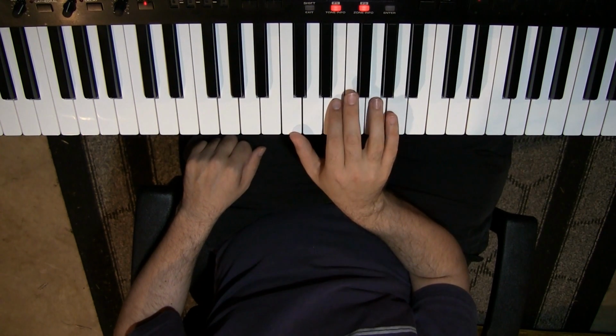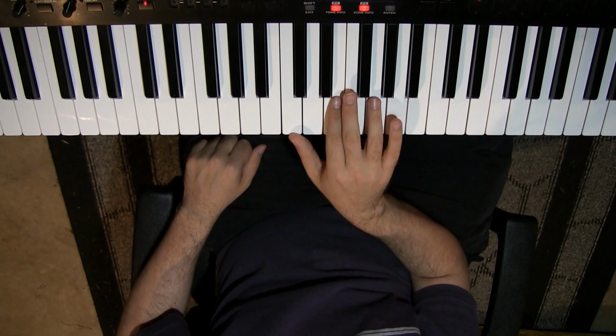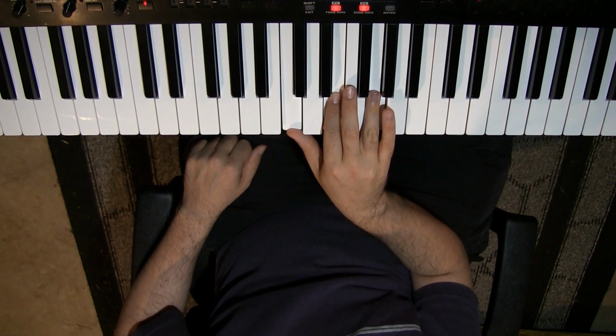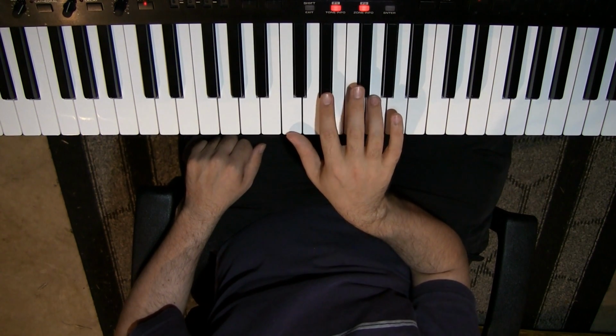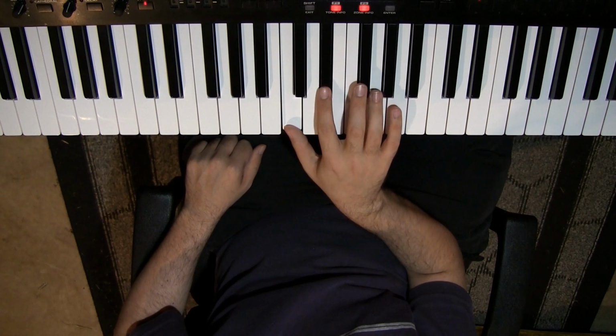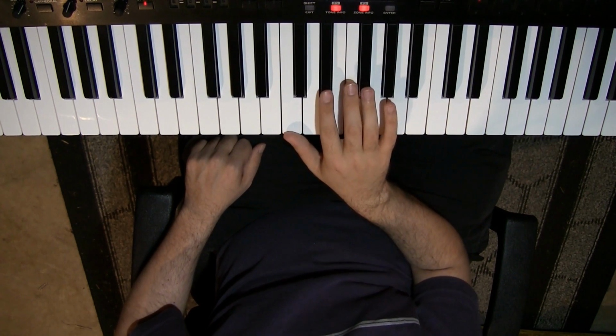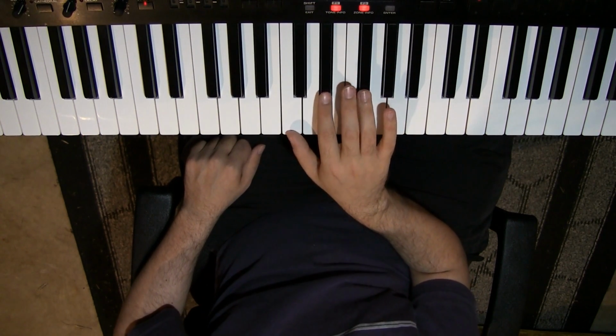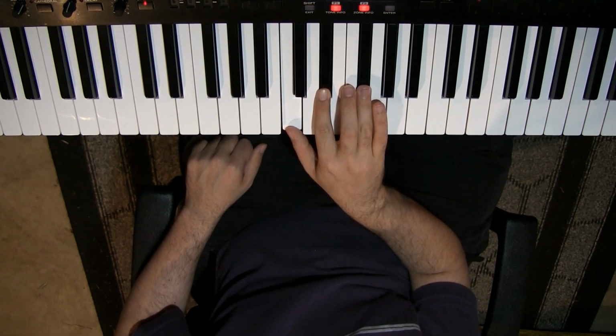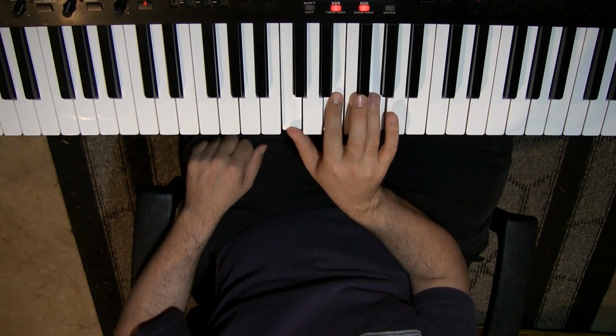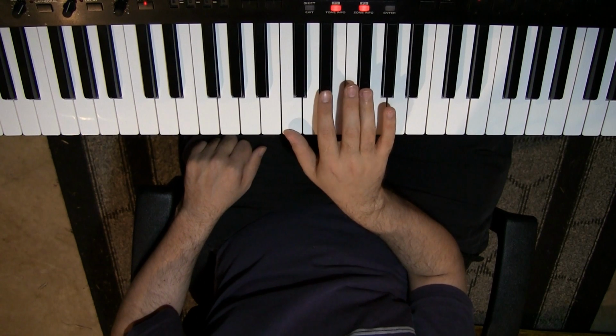Another thing I want to point out is that major chords are nice and happy. Minor chords have a sad feel to them. And diminished chords have a very tense sound to them. So happy, sad, and tense.